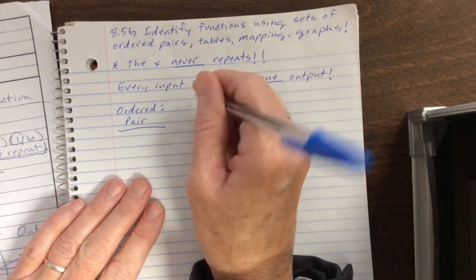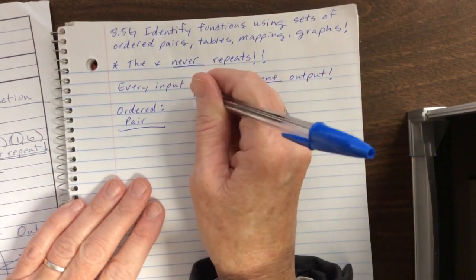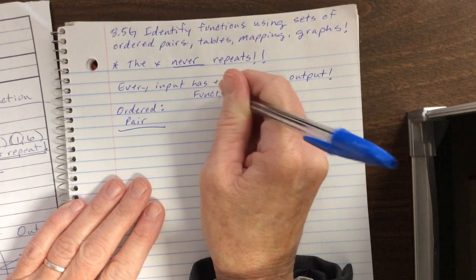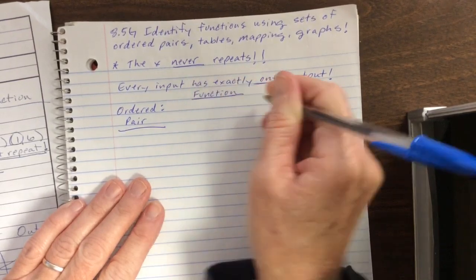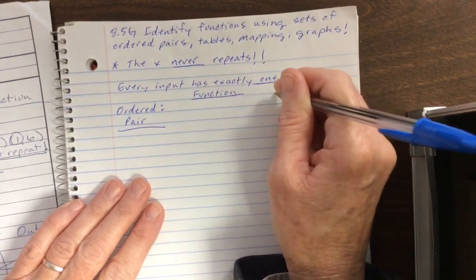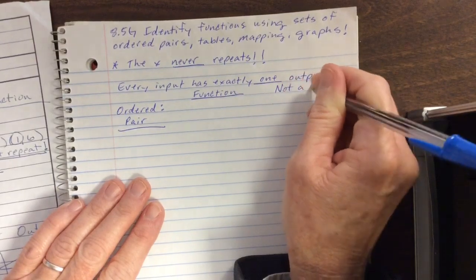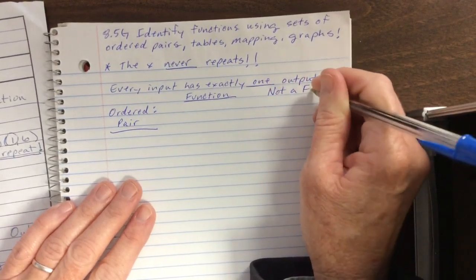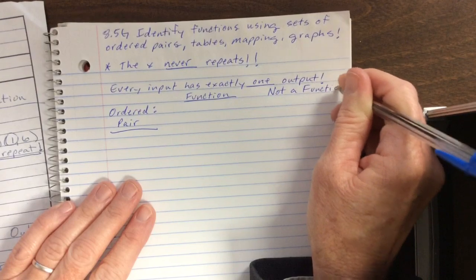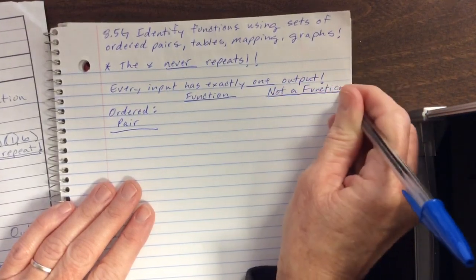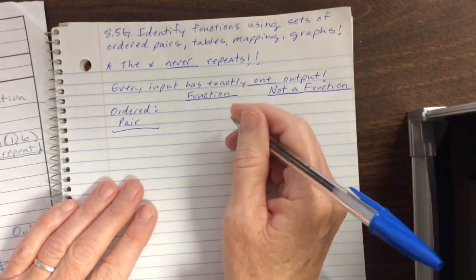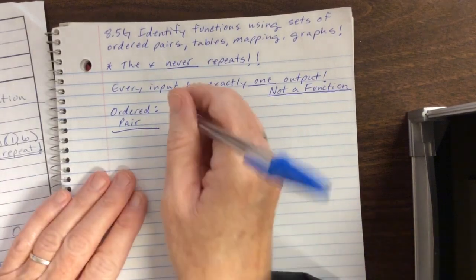So if it's a function, so we have functions over here, and then we have not. Okay. So this is an example of a function.